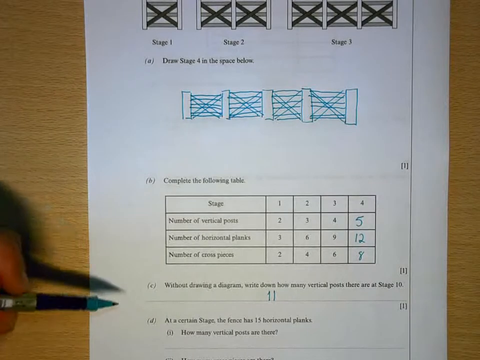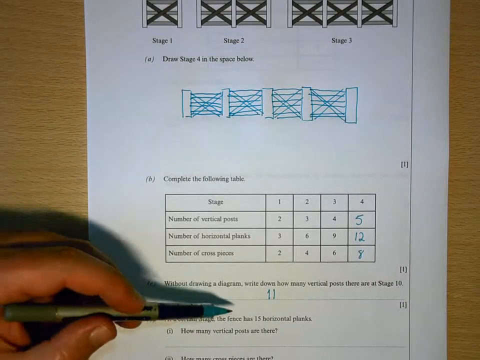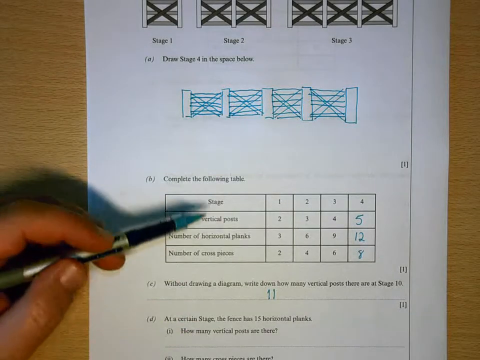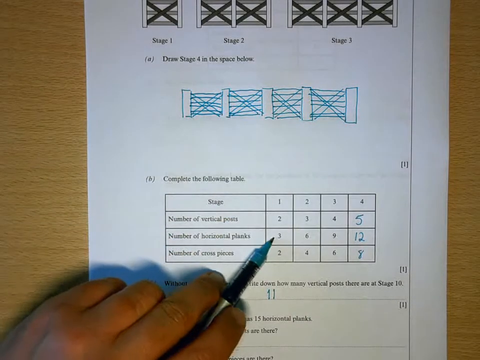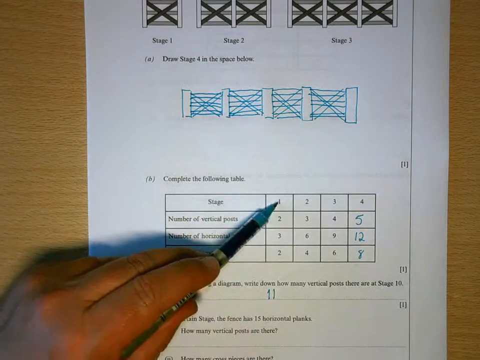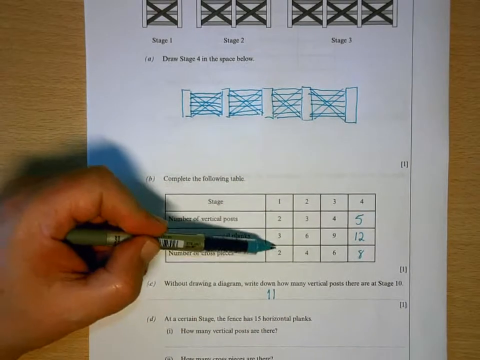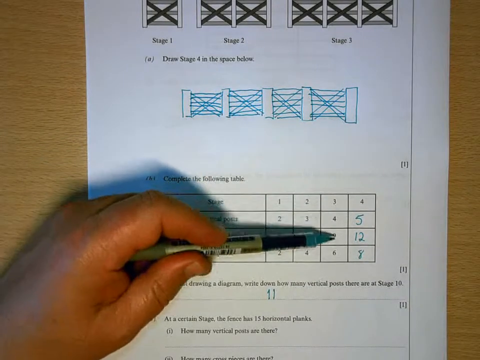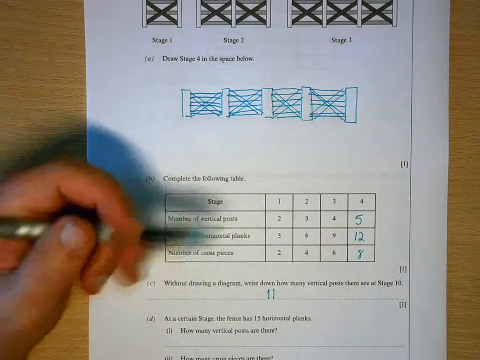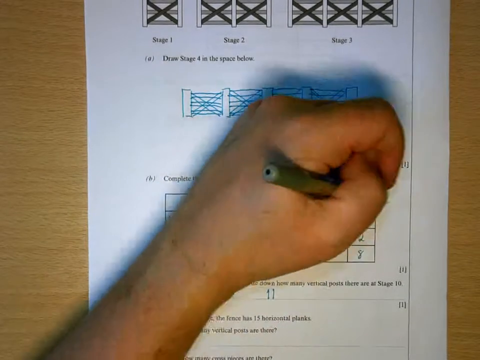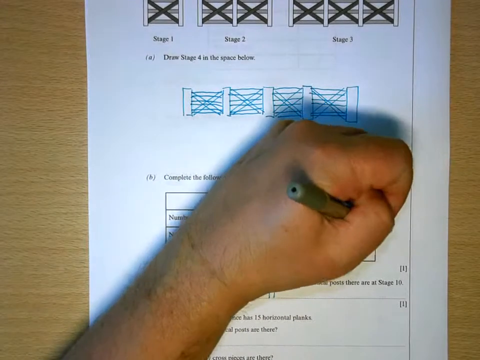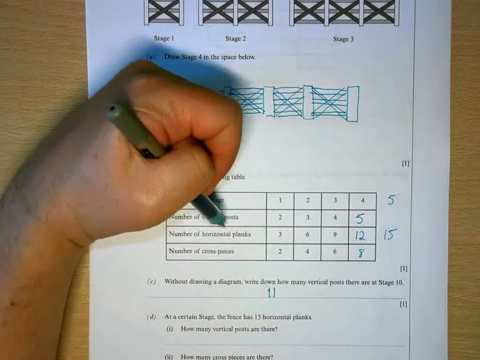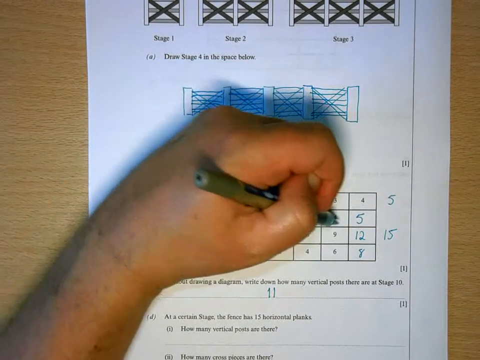At a certain stage, the fence has 15 horizontal planks. How many vertical posts are there? Well, if you have a look at the link between the horizontal planks and the stage number, you can see it's basically the 3 times table. 1 3 is 3, 2 3s are 6, 3 3s are 9, 4 3s are 12. So 5 3s are going to be 15. So it's going to be stage number 5. So the number of vertical posts is going to be 2, 3, 4, 5, 6.